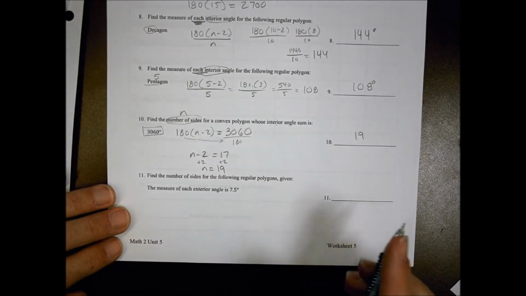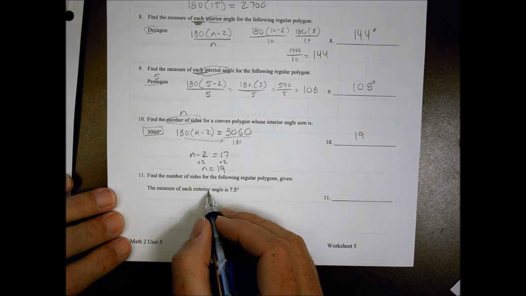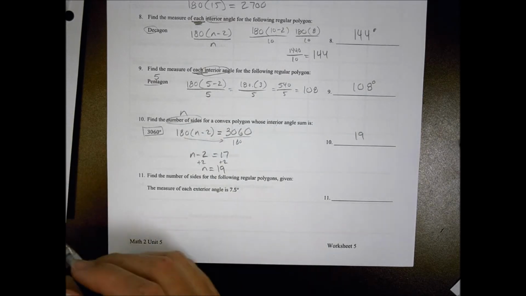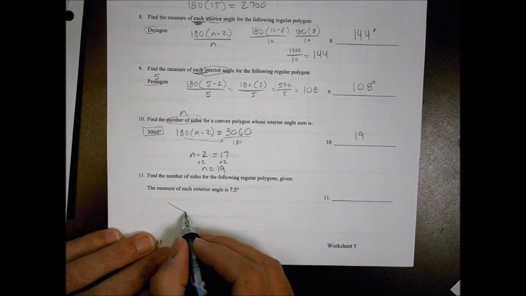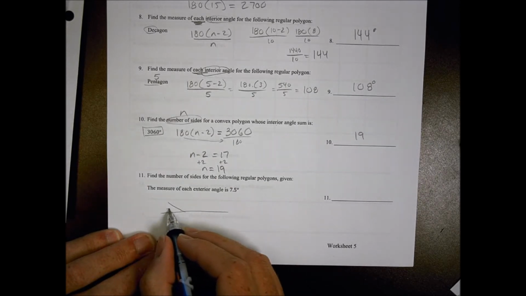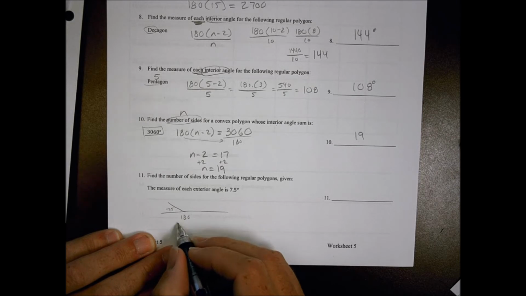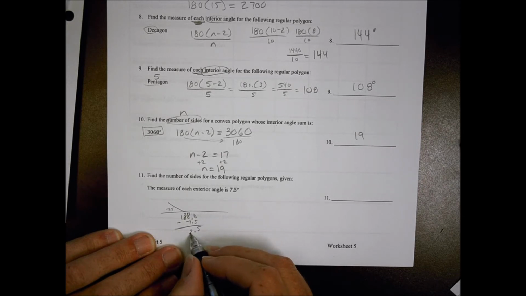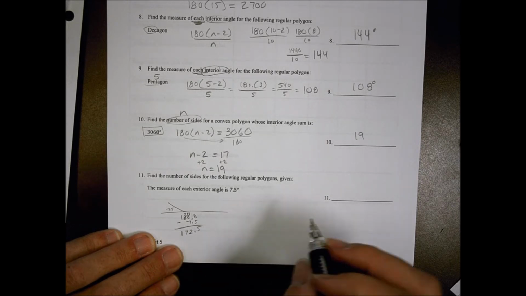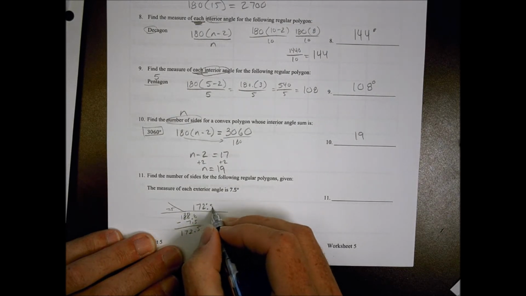All right, number 11. Find the number of sides for the following regular polygons, given the measure of each exterior angle is 7.5. That means that if I had my little shape here, this space here is 7.5, which leaves how much on the inside? That's going to be 180 minus 7.5. So we borrow there, 10 becomes 9 and 10, so we have 5, 2, 7. We'd say 172.5 degrees is what's going to be on the interior.